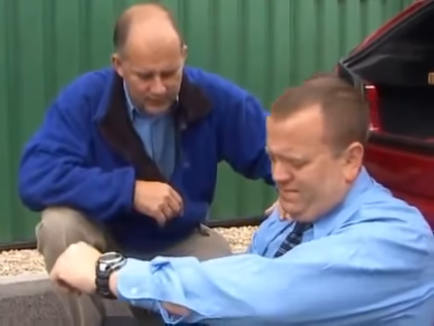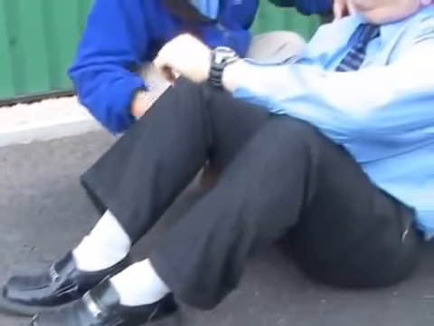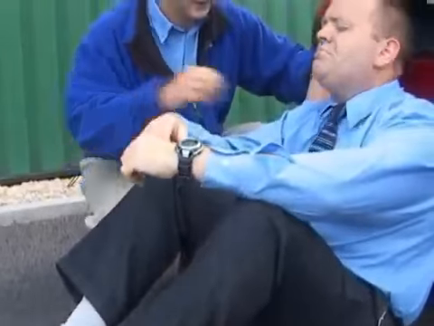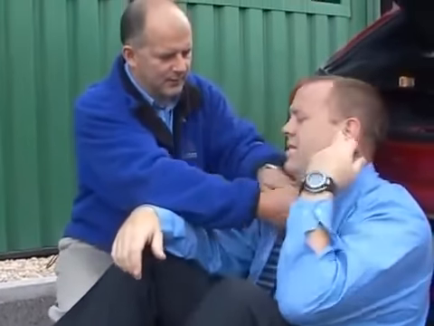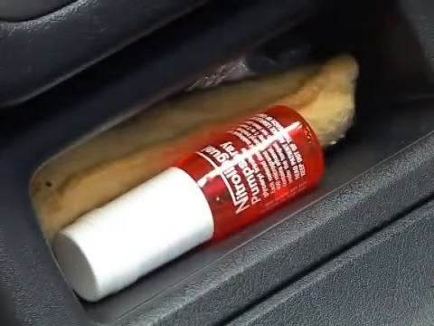The ideal position to put the casualty at rest is the W position, seated on the floor with the legs drawn up. Then loosen tight clothing to allow them to breathe more easily. And find out if the casualty has medication already prescribed by a doctor.